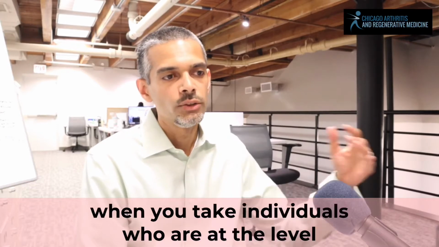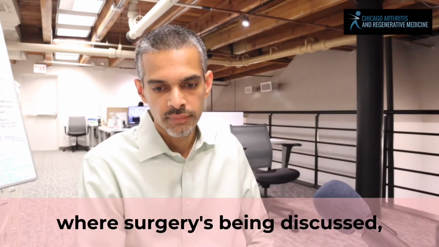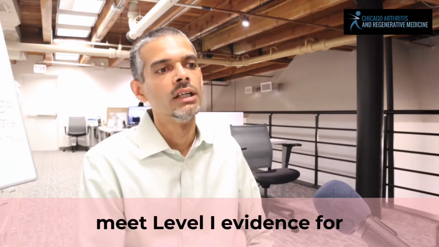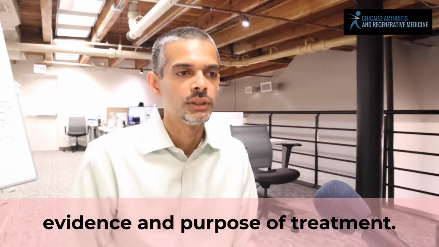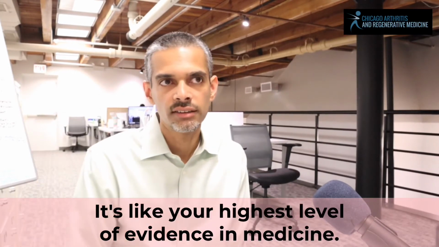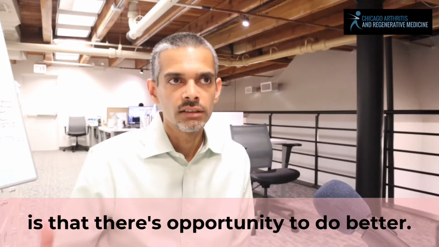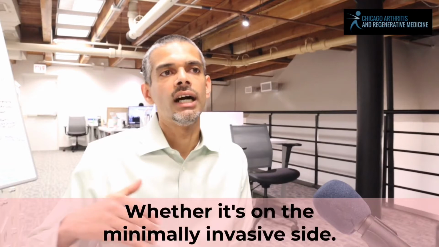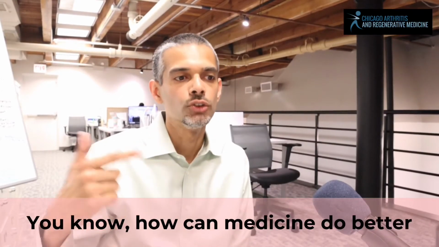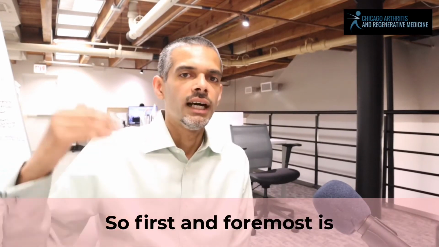As an example, when you take individuals whose musculoskeletal condition is so severe that surgery is being discussed, the British Medical Journal has documented that only 20% of orthopedic surgeries meet level 1 evidence for evidence and purpose of treatment. Level 1 evidence means you have double-blind, placebo-controlled studies. It's the highest level of evidence in medicine. So that means 80% of those surgeries do not meet that criteria. What that really means is that there's opportunity to do better, whether on the non-surgical side, the minimally invasive side, things that we do, or even on the surgical side. How can medicine do better, knowing that only 20% of them meet that highest level of evidence? So first and foremost is, how do we do better?